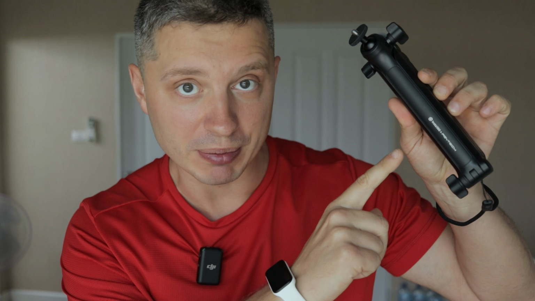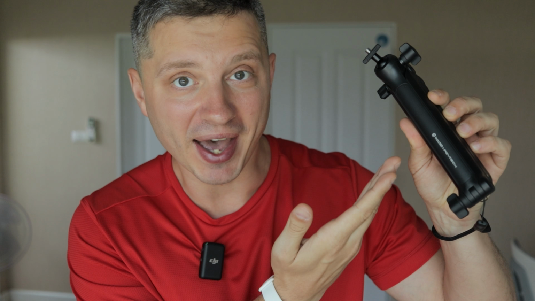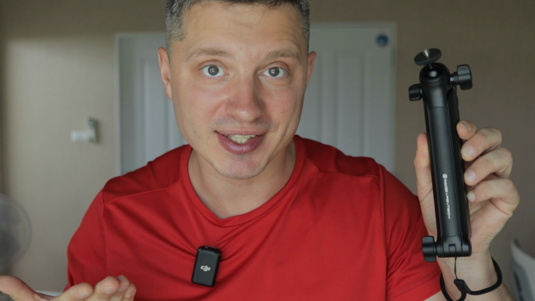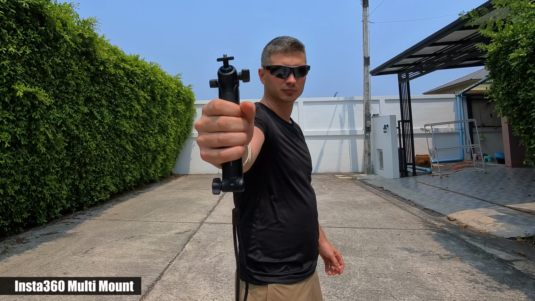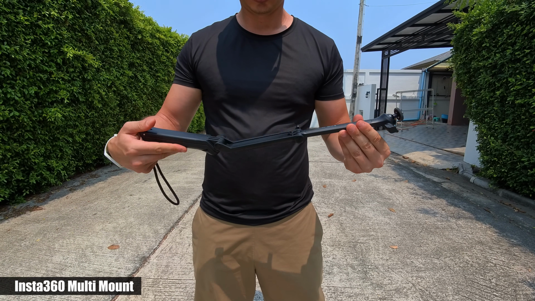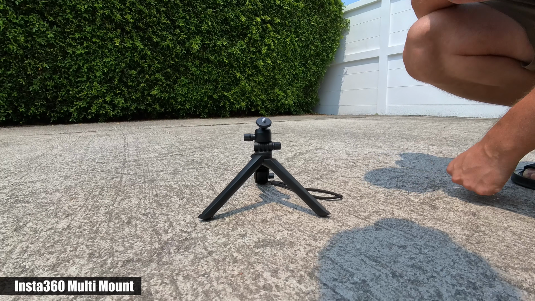I personally used Insta360 Multi-Mount, which is small, compact, but most importantly, it has a ball head, which can help you adjust your horizon, which is extremely useful when you shoot on uneven grounds. Plus, you can use it as a camera grip or even as a short selfie stick. So in a way, it's like 3 products in one.